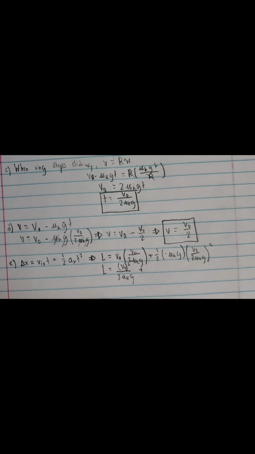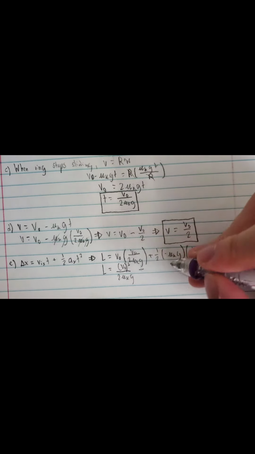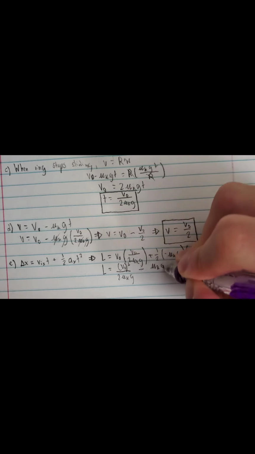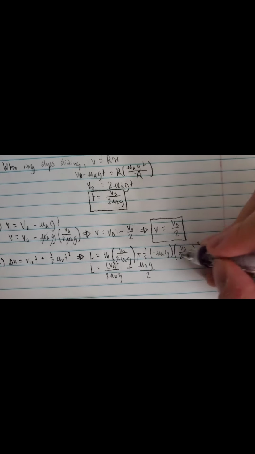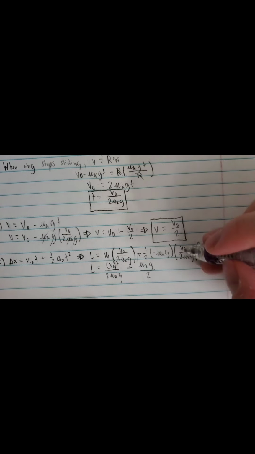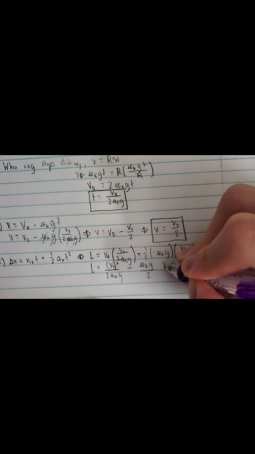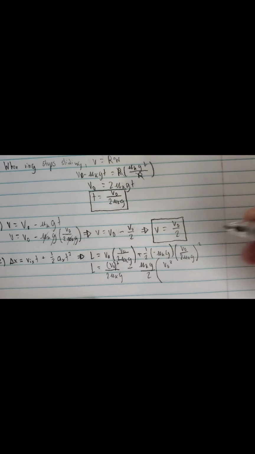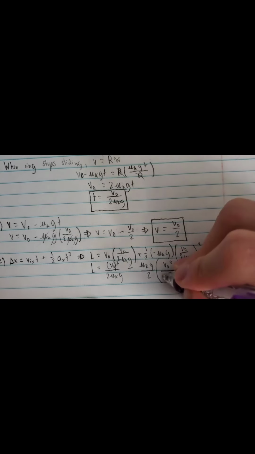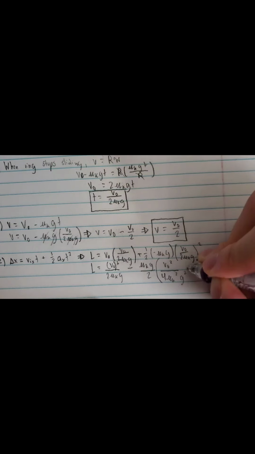My second term is going to be equal to, so I can bring out the negative, and then mu k times g divided by 2, and I'm going to square every term in the parentheses. So I got V0 squared times 4 mu k squared g squared. Okay, so right now I can cancel out a lot in this term.